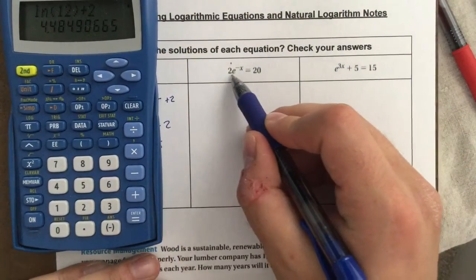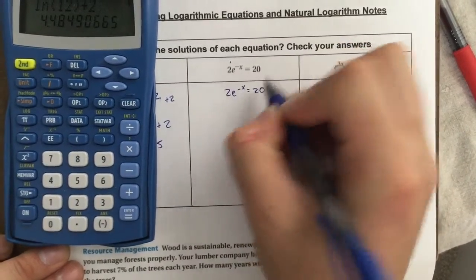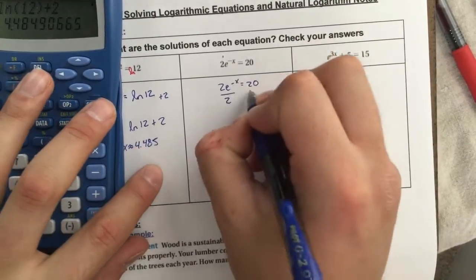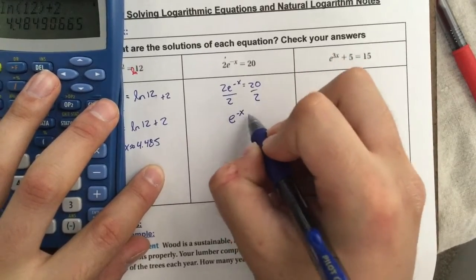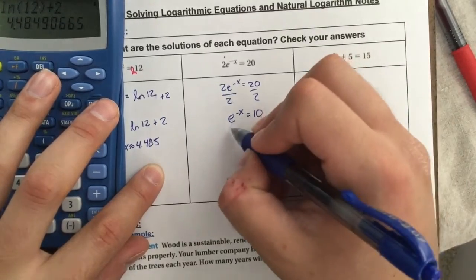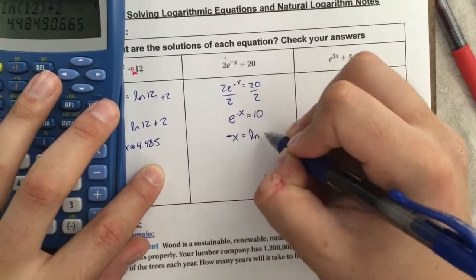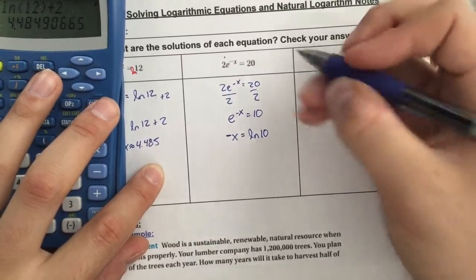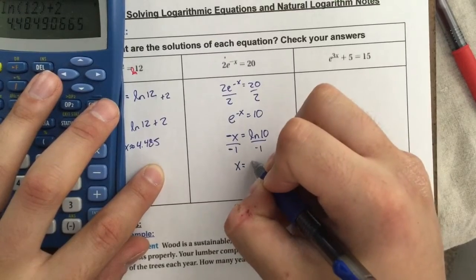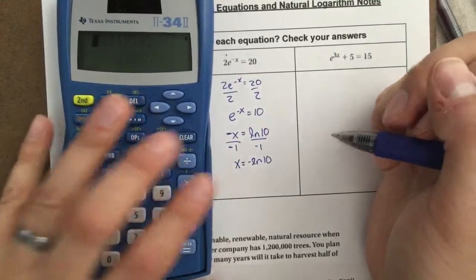On this next one, 2e to the negative x equals 20. What I can do first is isolate this term with the e by dividing by 2. We get e to the negative x equals 10. I can take the natural log of both sides. That will eliminate our e as the base, so we're left with negative x equals the natural log of 10. And then I can divide by negative 1 on both sides to get x equals the negative natural log of 10.